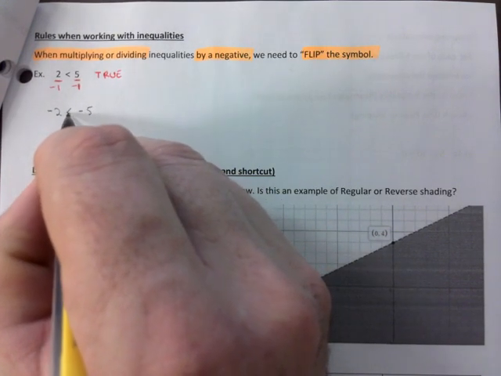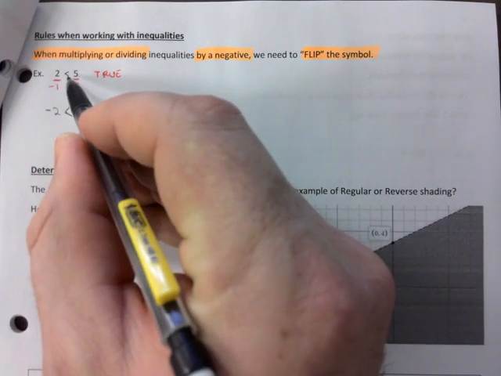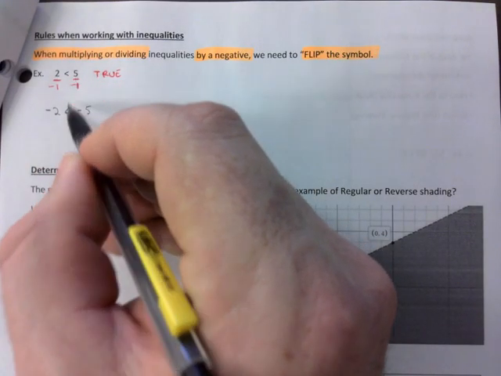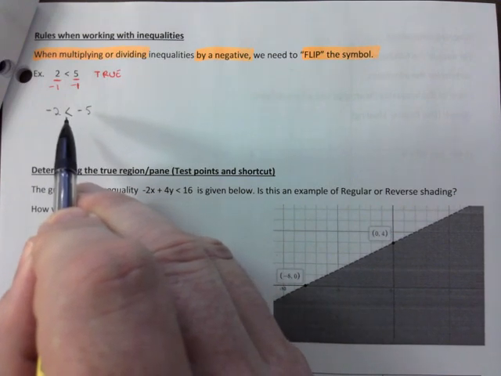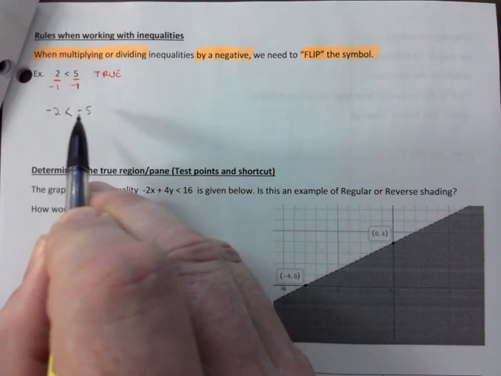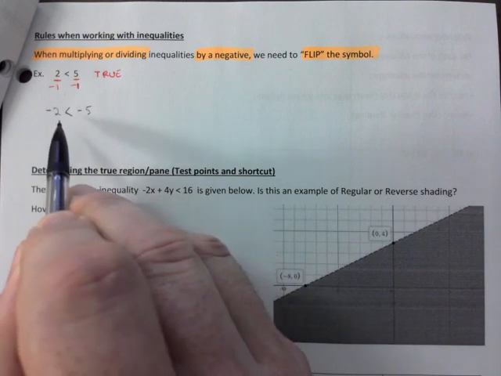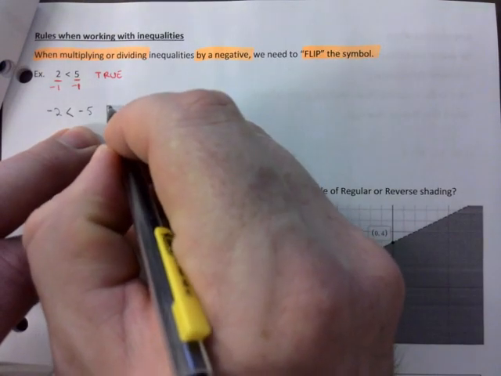If you were to keep the symbol exactly the same, facing the same way as before, is this statement true or false? This would be false, because -5 is actually smaller than -2. So this is false.